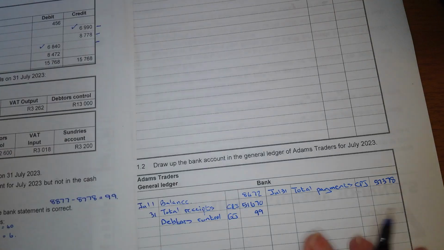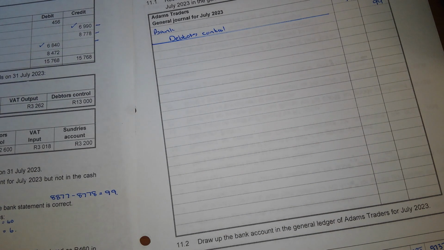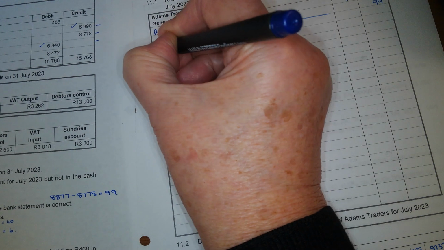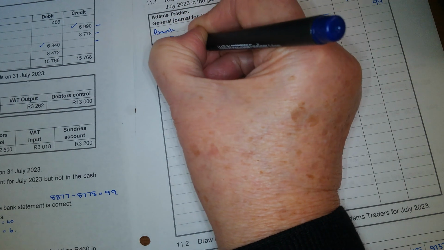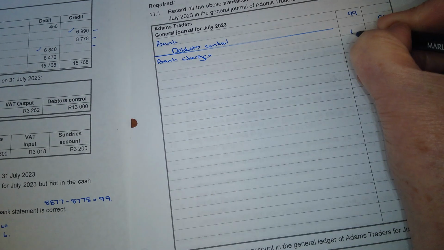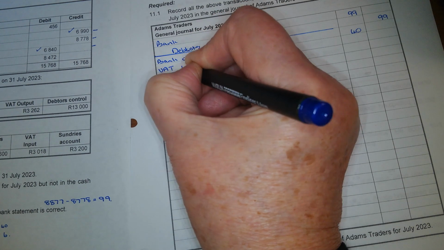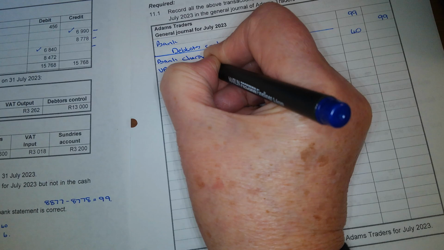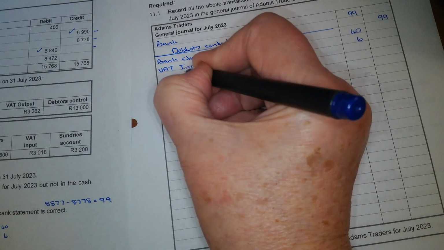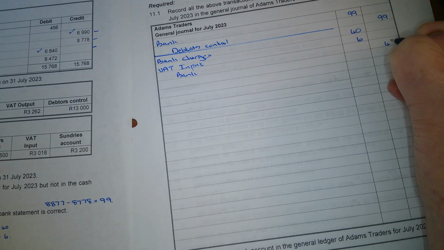and the VAT that I can claim back from the government in the future is 6 Rand. In the general journal, I will indicate that we have to pay bank charges, so I will debit my expense with the 40 Rand, and VAT input will be debited with 6 Rand, and I will show that the bank is credited with 46 Rand.